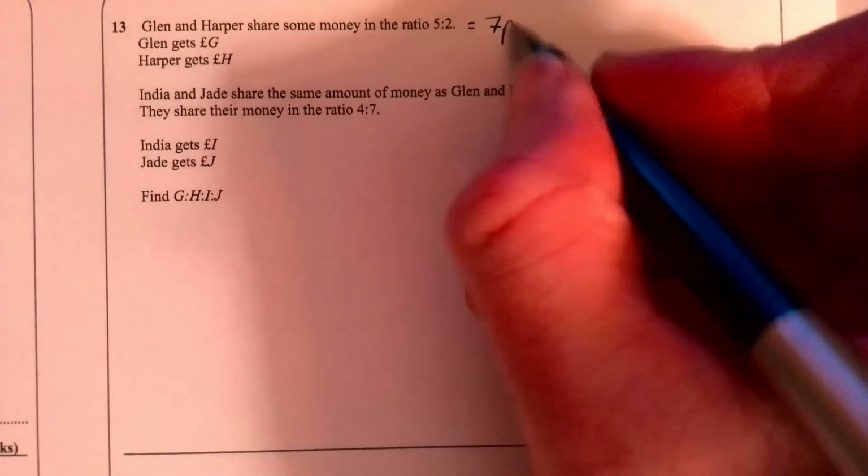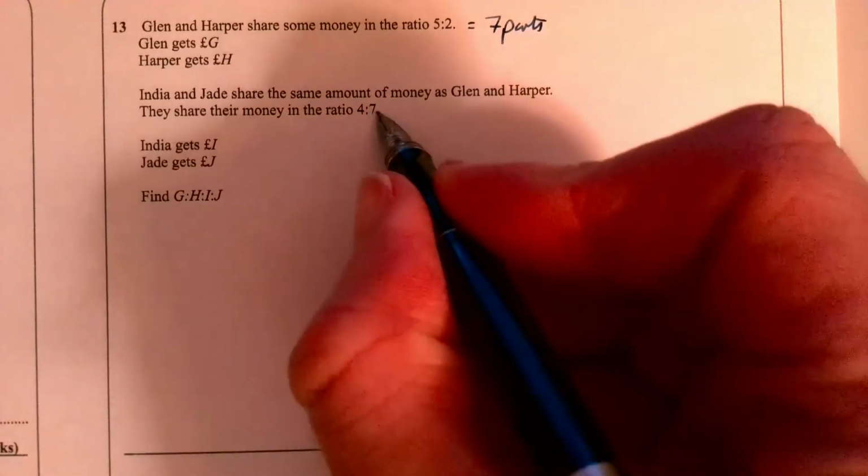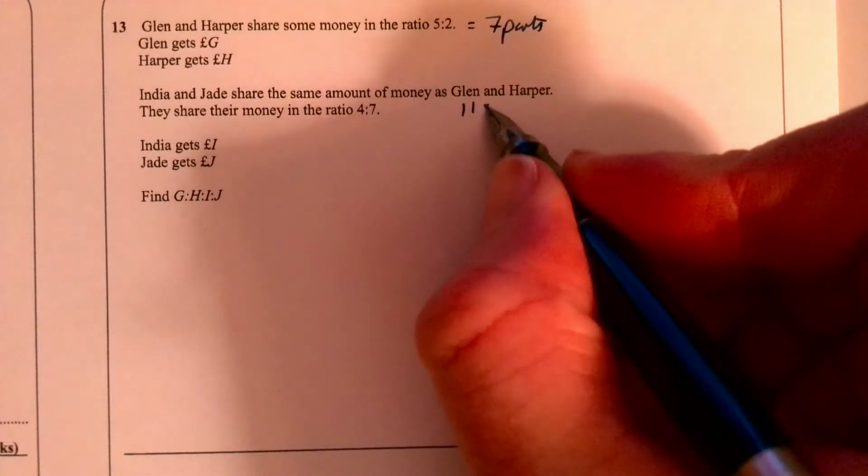Glenn and Harper sharing money in 5 to 2. India and Jade 4 to 7. It's going to be very similar. Pause the video, give it a go. So it's the same amount of money again, and all we need to do is the same thing. So 5 to 2 is 7 parts, or 7 shares. 4 to 7 is 11 parts.